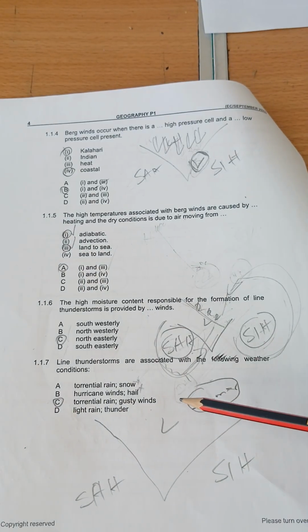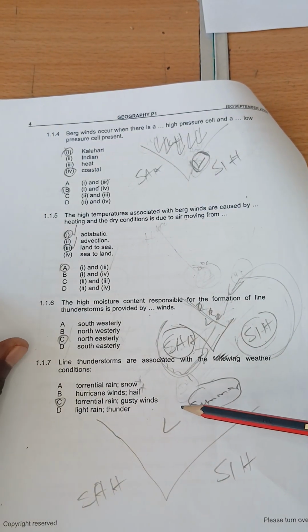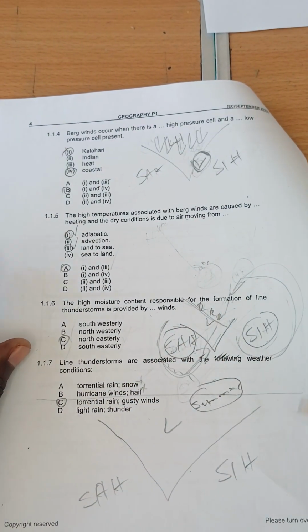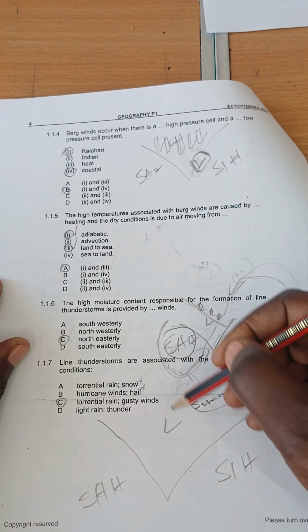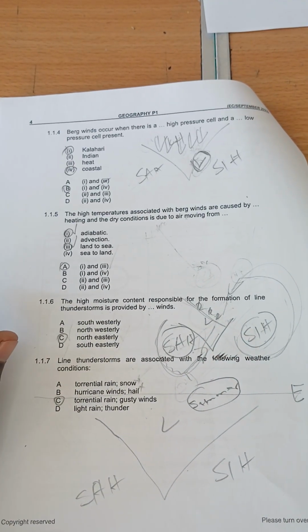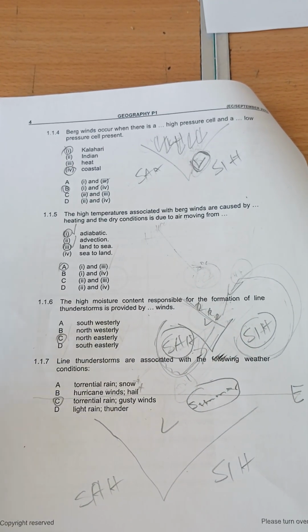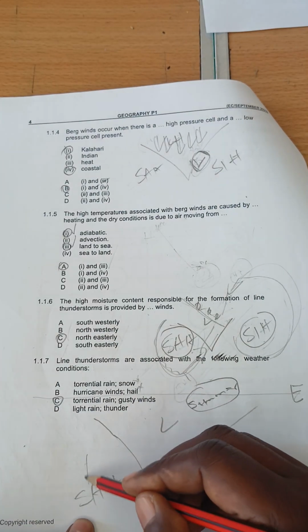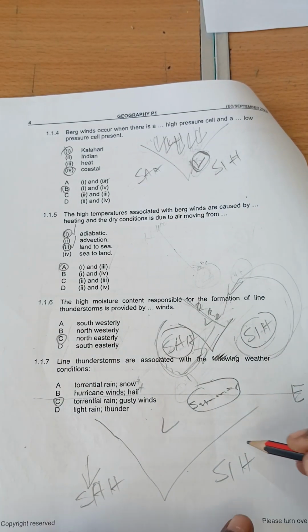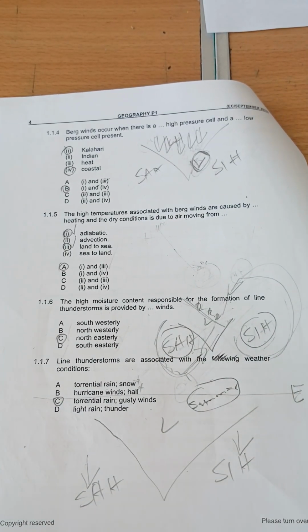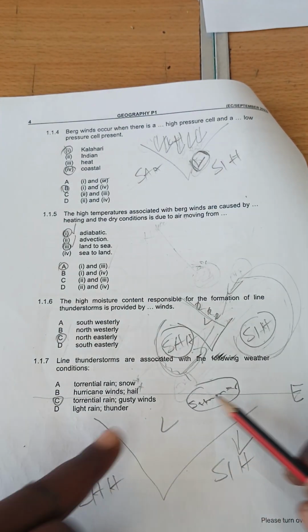Okay, our ITCZ, intertropical convergence zone, it has now shifted, assuming that this is our equator. So it is below the equator. Our South Atlantic high has moved further south. Our South Indian high has also moved further south, which means in summer the Kalahari is not active.